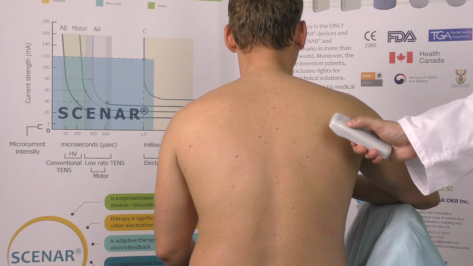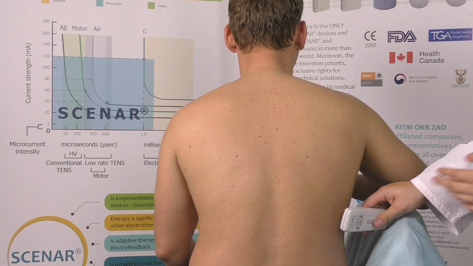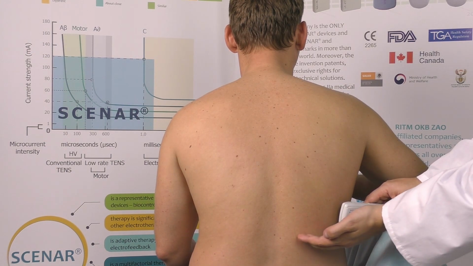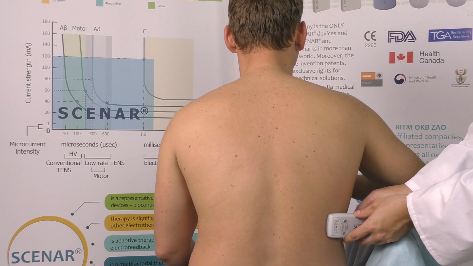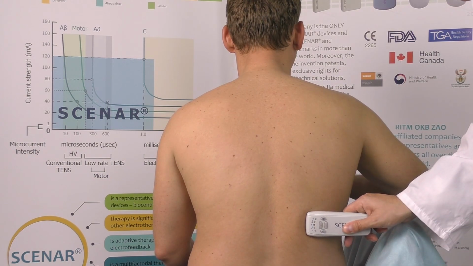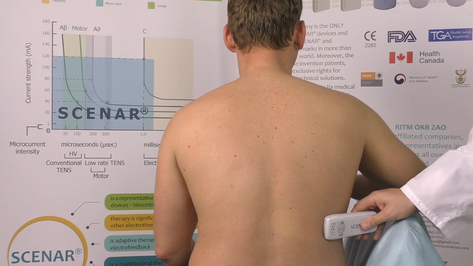So if we select the right side, we start from the lowest rib here, and we are going from the outside to the central line of the spine.